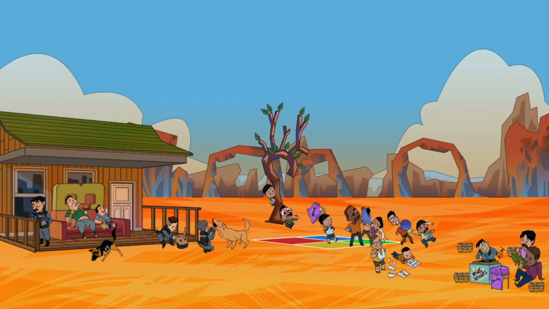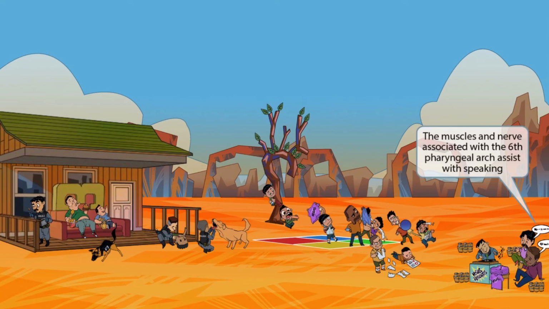Let's finish up by discussing the remaining portions of the sixth pharyngeal arch. As you can see, now we've added some speaking pop-up bubbles around these adults. After all, they're having a pretty good time listening to music, drinking their six-packs, and talking to each other. Seems kind of like social hour for them. Anyway, these speaking pop-up bubbles and the reference to social hour should help you remember that the muscles and nerve associated with the sixth pharyngeal arch assist with speaking.